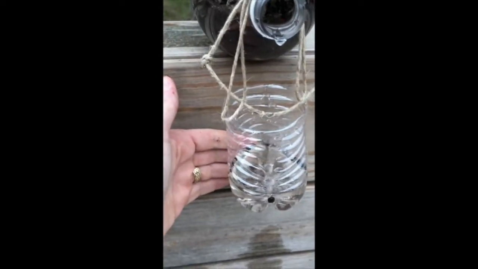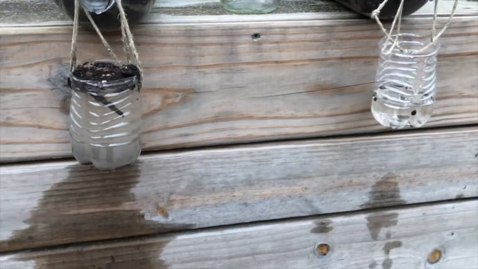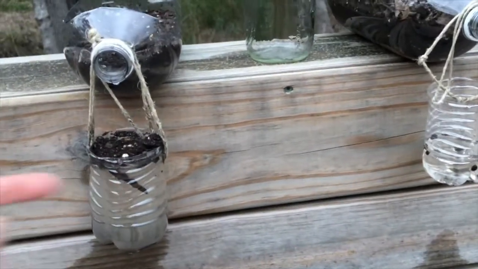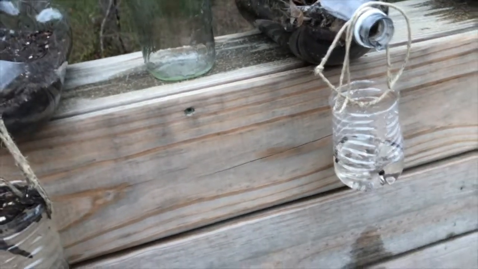If I put my hand behind this container, you can actually see my hand through the container. And you'll also notice that there is significantly more water in my container that was just dirt versus my container that was dirt and some dried leaves.